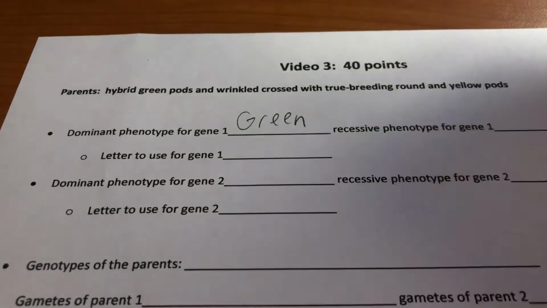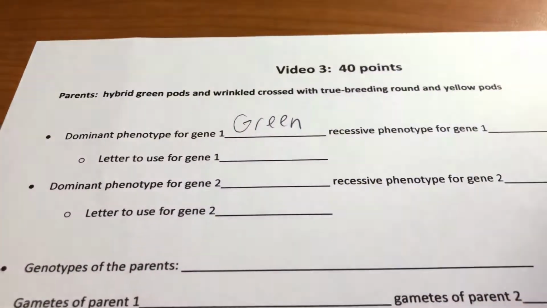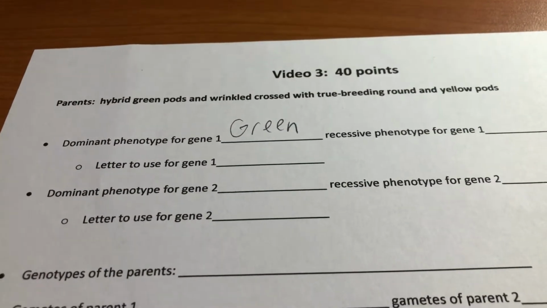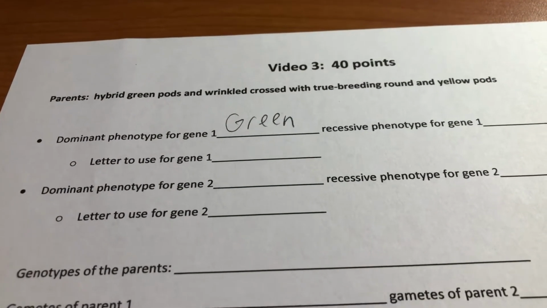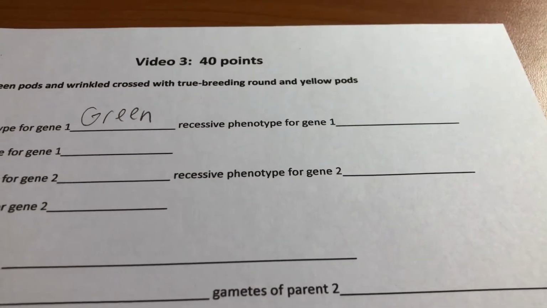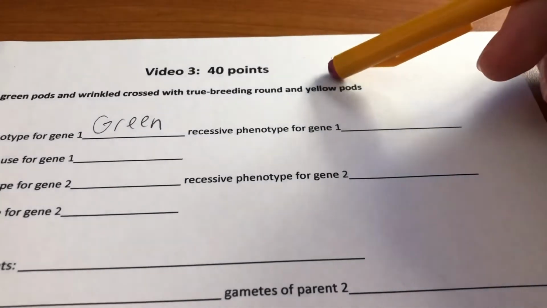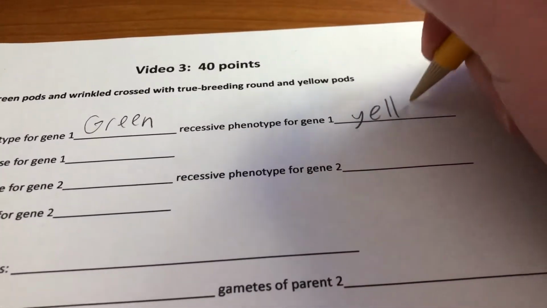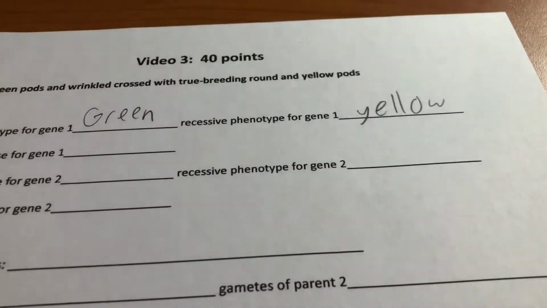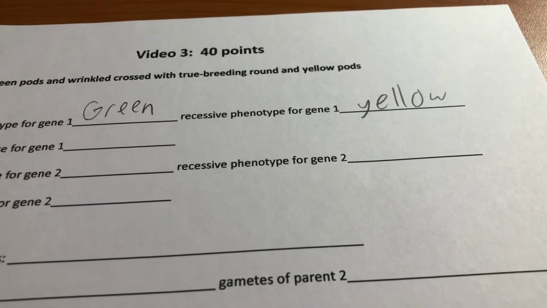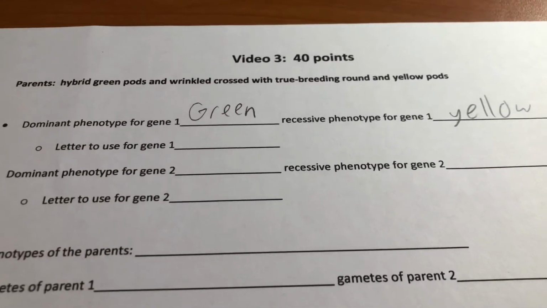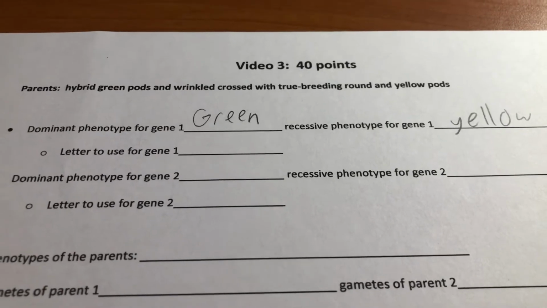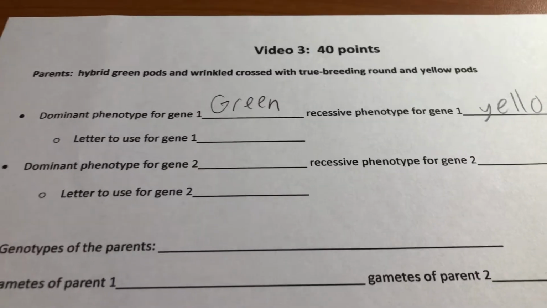And as you can see here, it's hybrid, so that means that there will be a capital letter and a lowercase letter. Now, the recessive phenotype for the first gene is going to be yellow, just like up here. So we're going to put yellow, and that is the recessive trait for the pod color. And now, the letter that we're going to use is G.